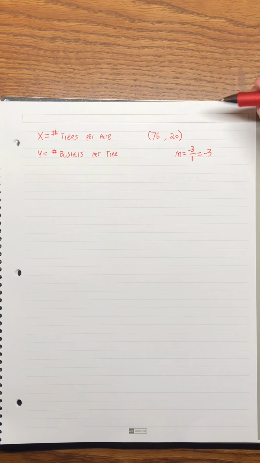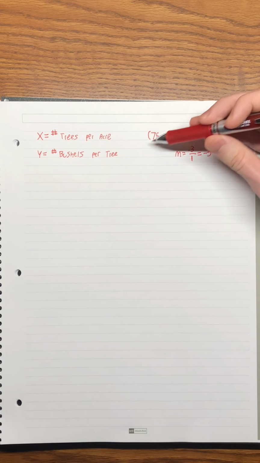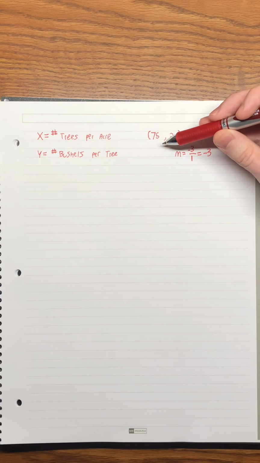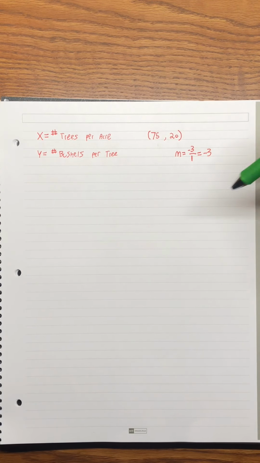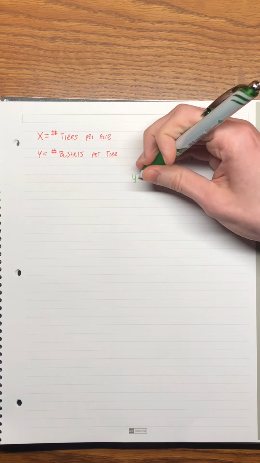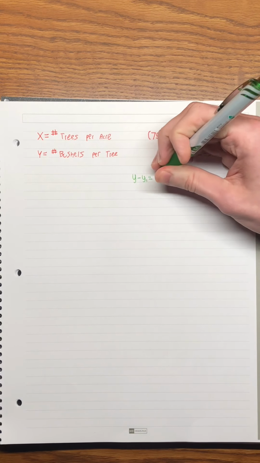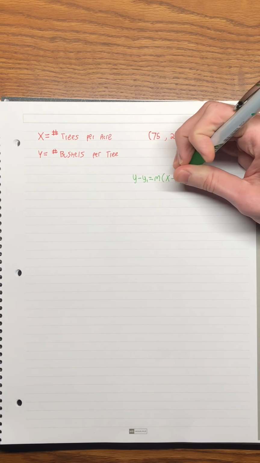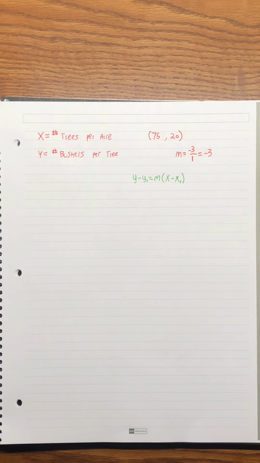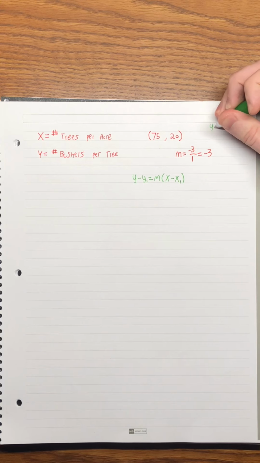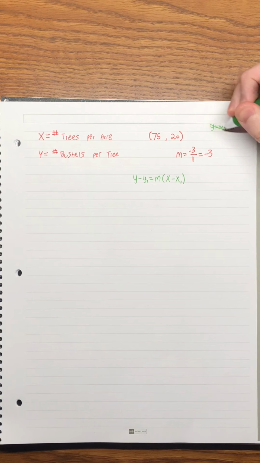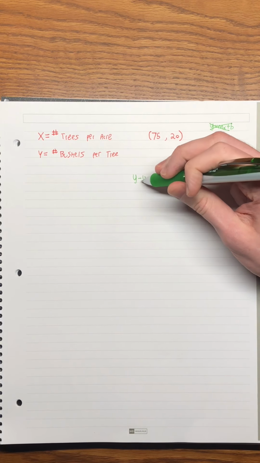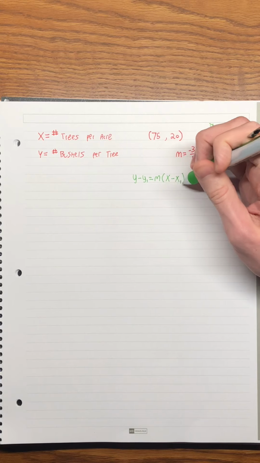All right? So now that we have a slope and that we have a point, we can actually plug this into point-slope form. So just a reminder of what point-slope form is. It is y minus y1 is equal to m multiplied by x minus x1. This is the general form for point-slope form. There's the old y equals mx plus b. That's one way of doing it, but we're not going to use that way. We're using this way instead: y minus y1 equals m times x minus x1.